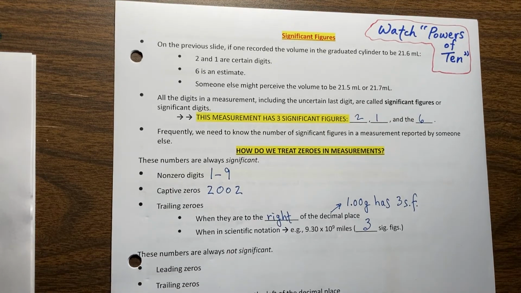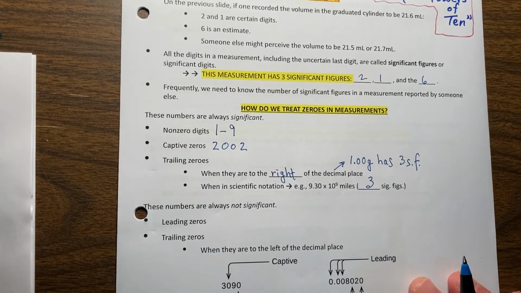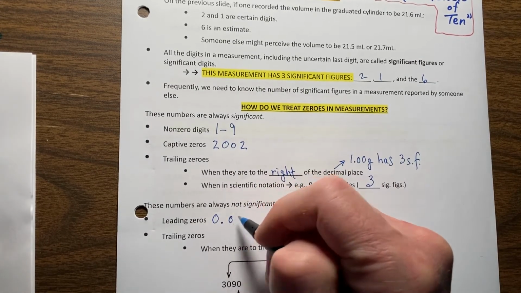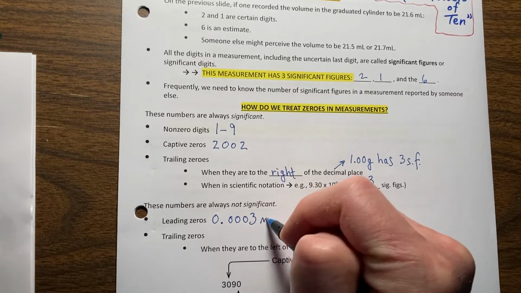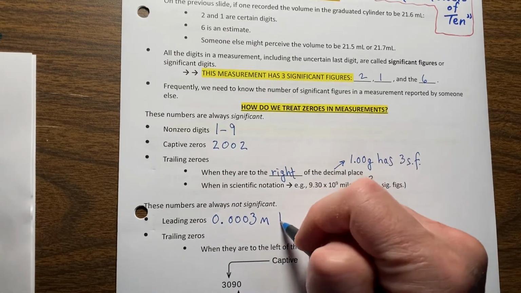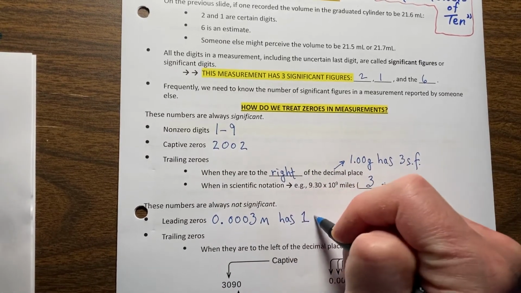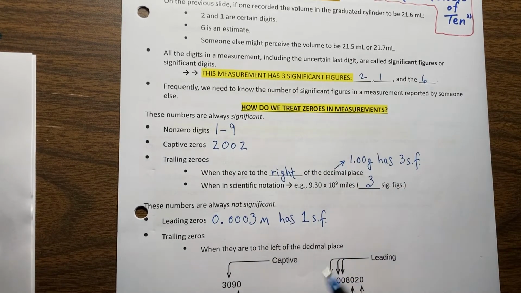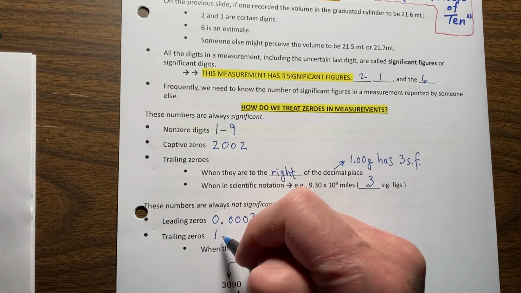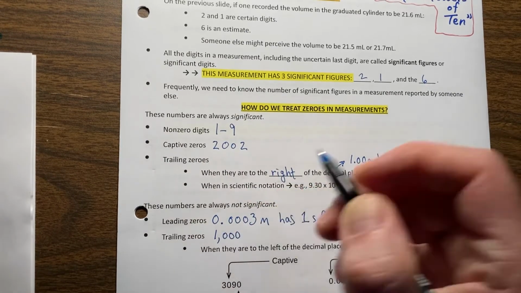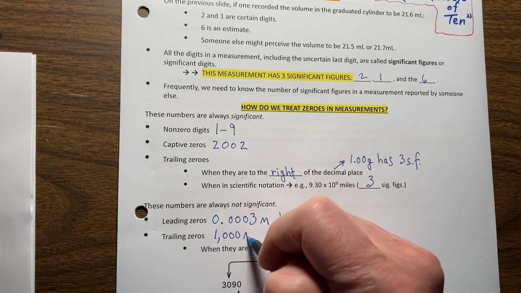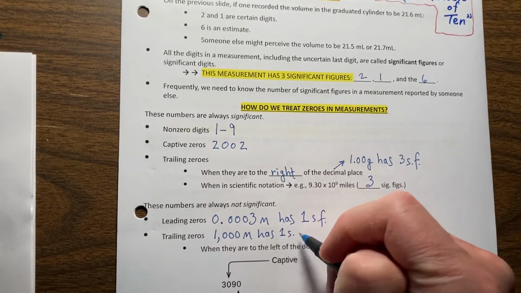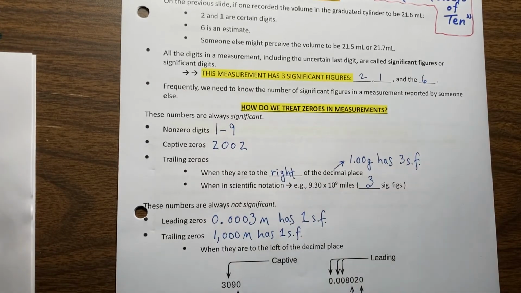These types of zeros are not significant when they're leading zeros. So for instance, if you measured something to be 0.0003 meters, that would only have 1 sig fig, because the zeros are just placeholders. Trailing zeros, like the number 1000, let's say it was 1000 meters, that only has 1 sig fig as well. How can I prove that to you?